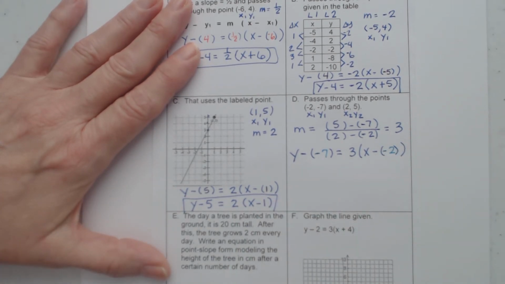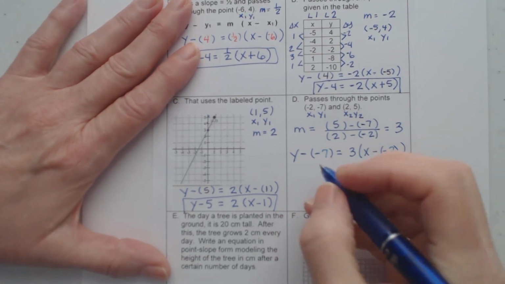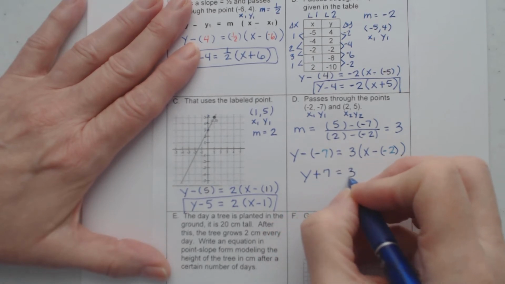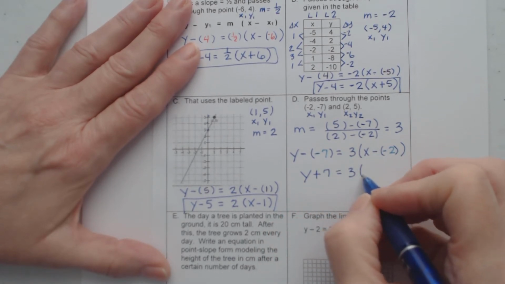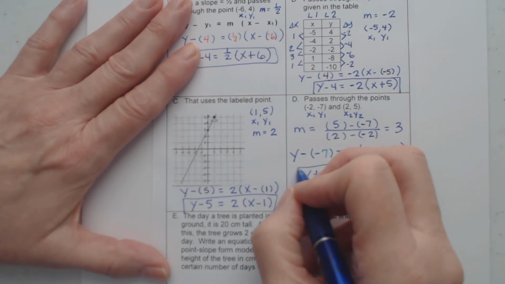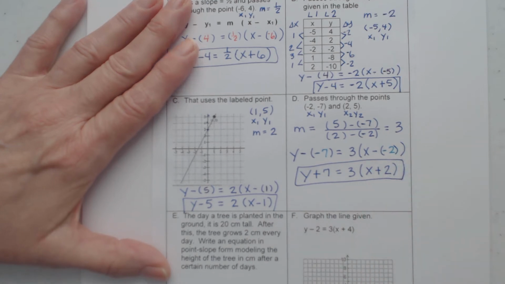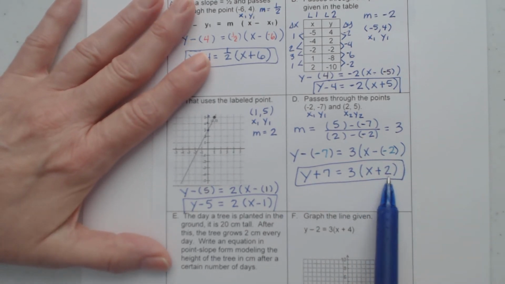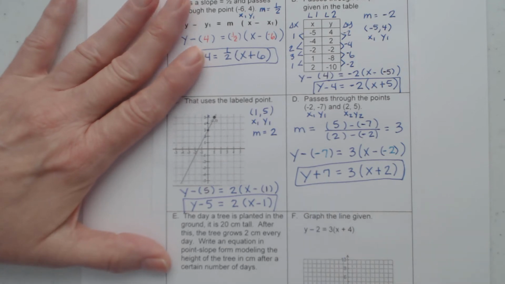So again, we're going to simplify those. So y minus negative 7 is the same as y plus 7. And x minus negative 2 is the same as x plus 2. So here I have my equation in point slope form, where my slope is 3 and my point is negative 2, negative 7.